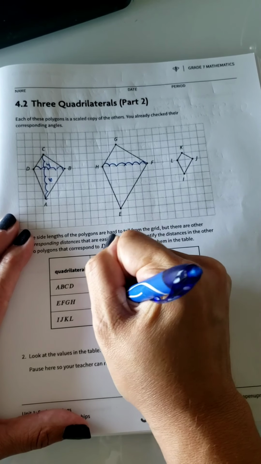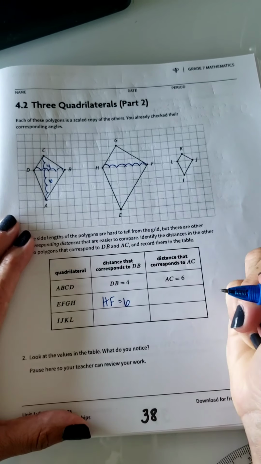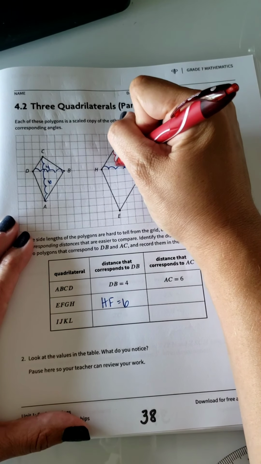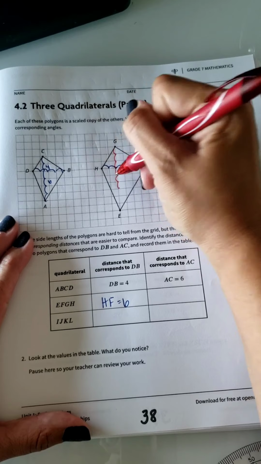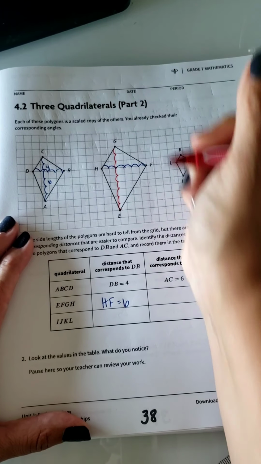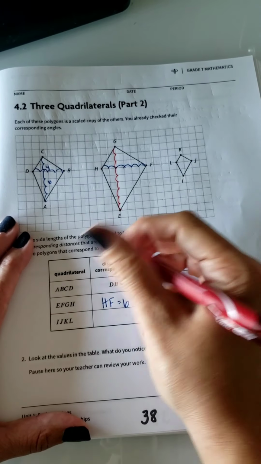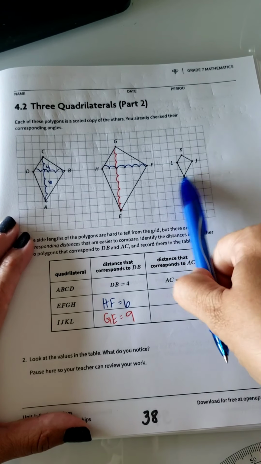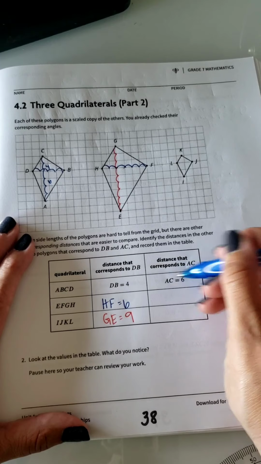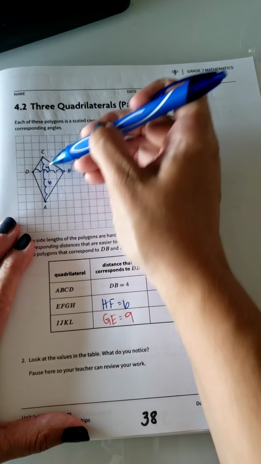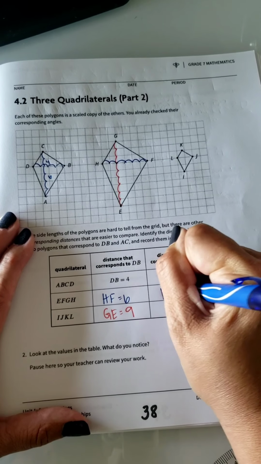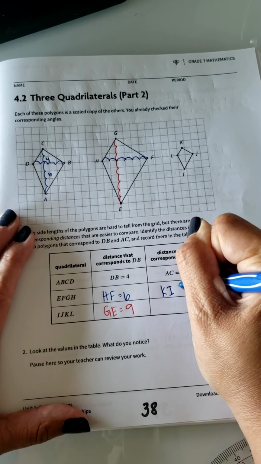So HF is 6. And then straight up and down would be 1, 2, 3, 4, 5, 6, 7, 8, 9. So that would be GE is 9. And then over here for this one, you have AC, which is straight up and down. So here will be KI. Oh, I did that wrong, guys.